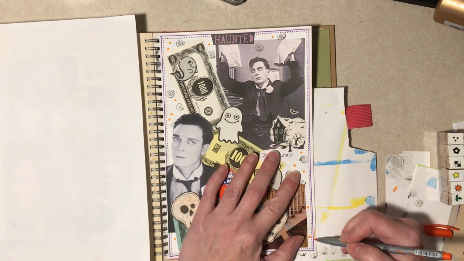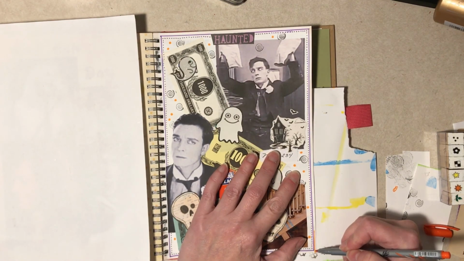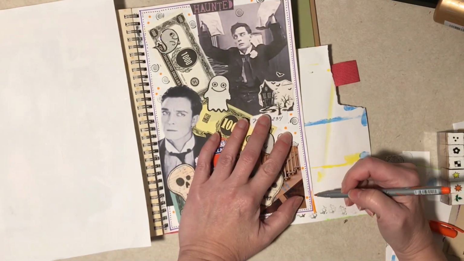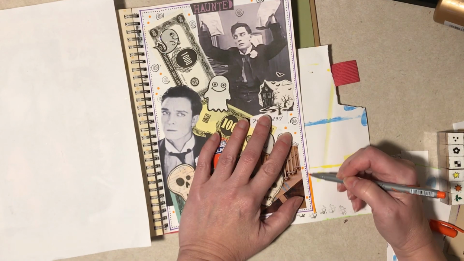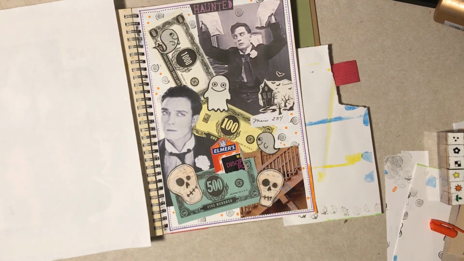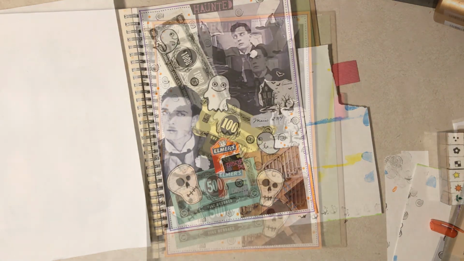So let me do a little bit, and then maybe I'll go off camera so you don't have to sit through coloring. All right, what do you think? Better? It's brighter. All right, I'm going to pause and do that and come back.